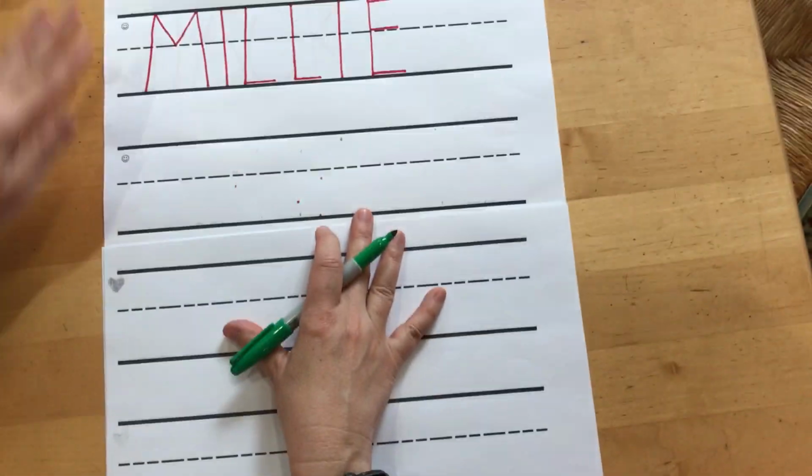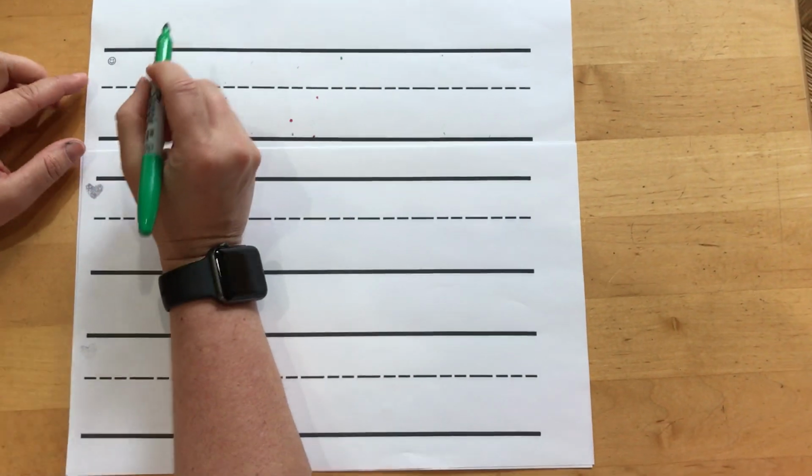Millie, let's practice your middle and your last name. I learned something about you. Your real name is not Millie, it's Emily. Emily Burke Roberts. So let's practice writing that. We already did your Millie. All right, here comes Emily.